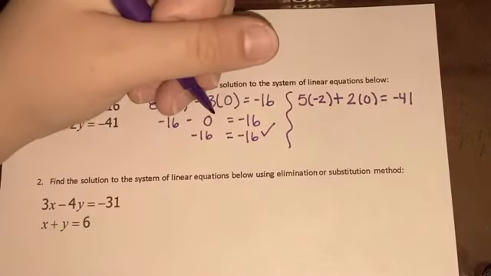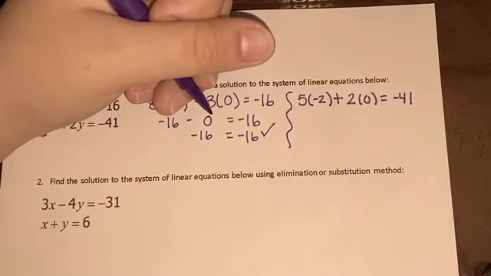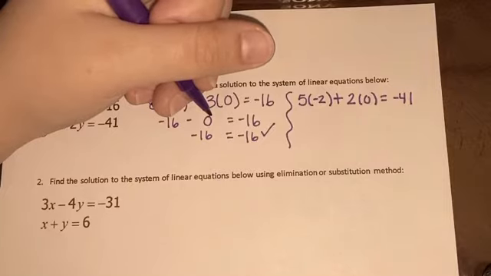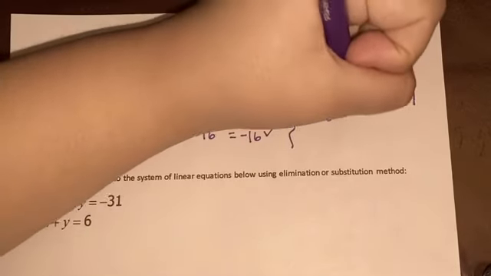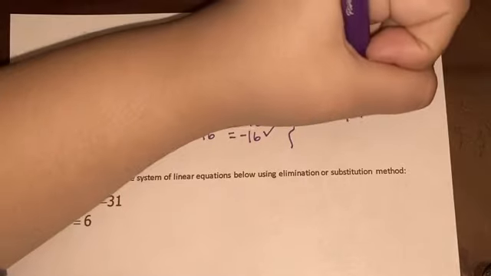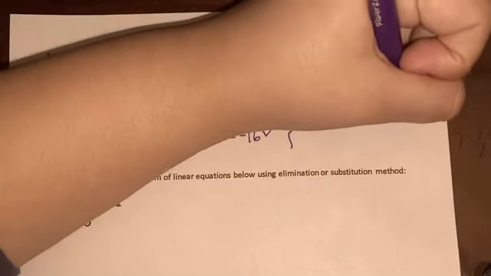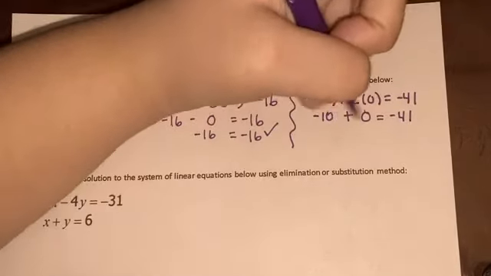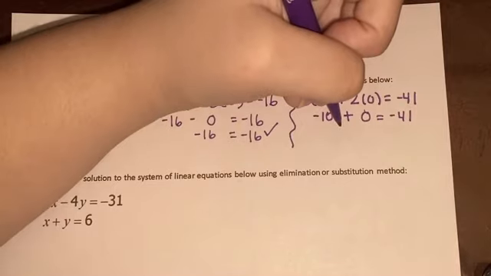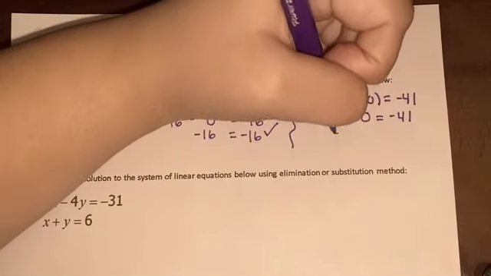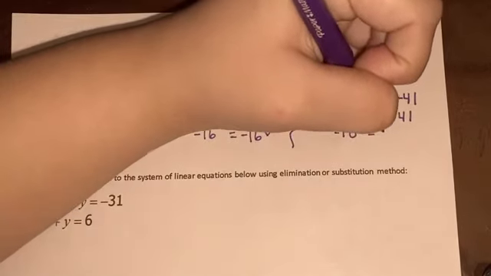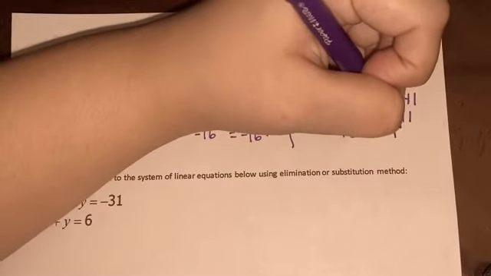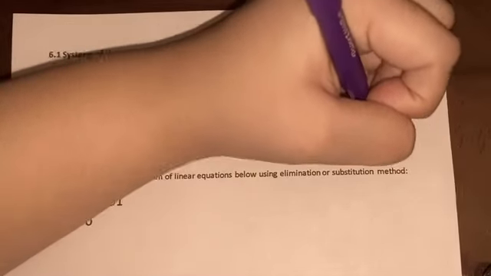So we're going to do the same steps here in the calculator. 5 times -2 equals -10, plus 2 times 0. And we can see here that -10 plus 0 equals -10, which is not equal to -41. This is a no.